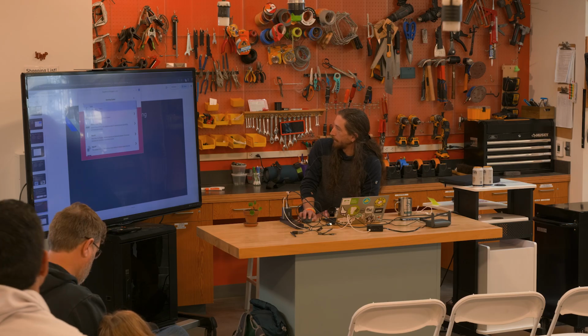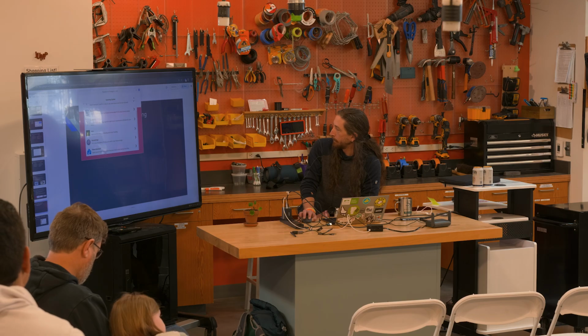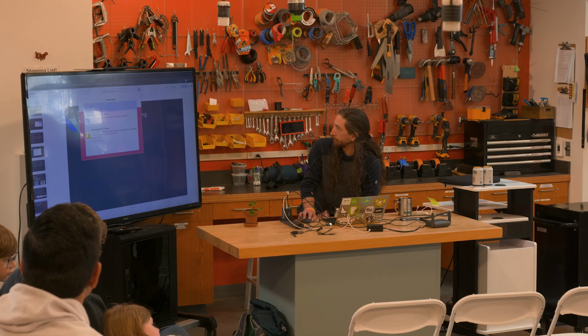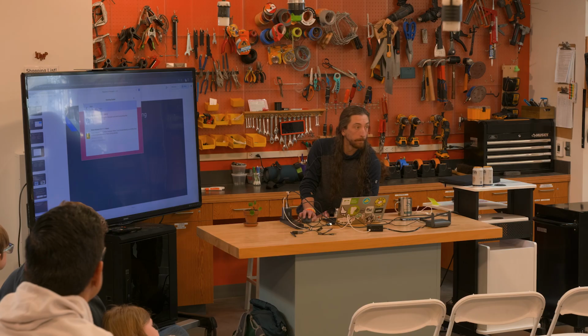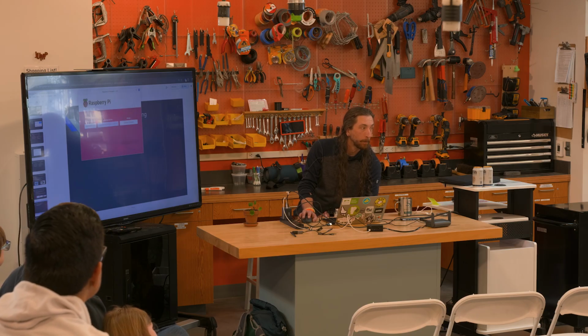This one. And home automation is right there. And you just select Home Assistant. So you're able to install Home Assistant directly from the Raspberry Pi Imager? Yeah. You don't have to download anything? Right.